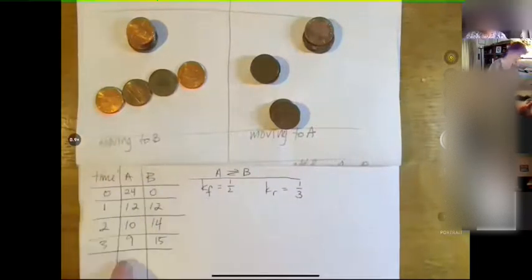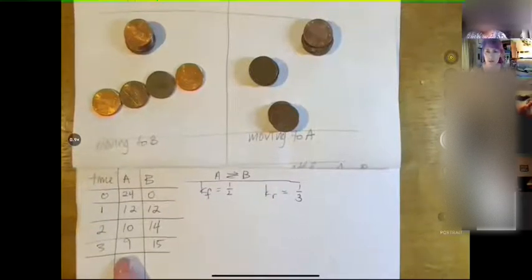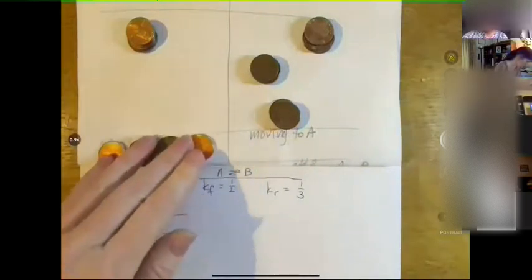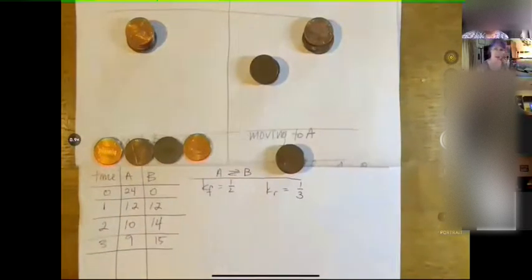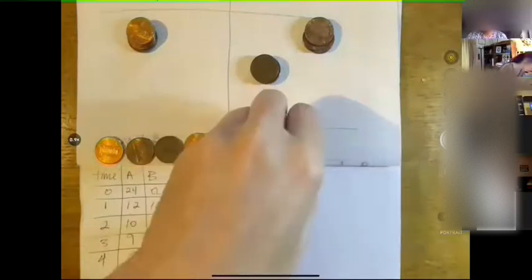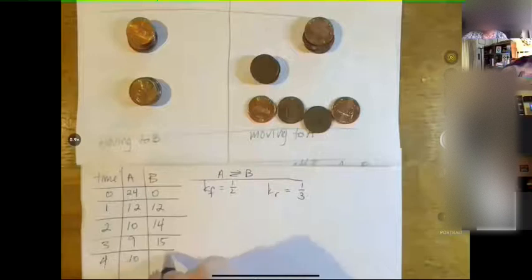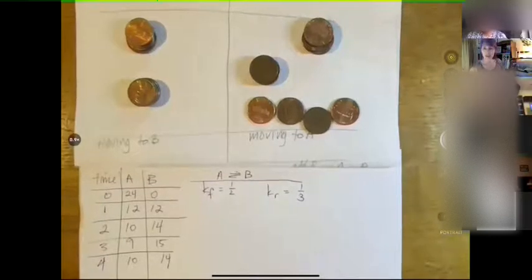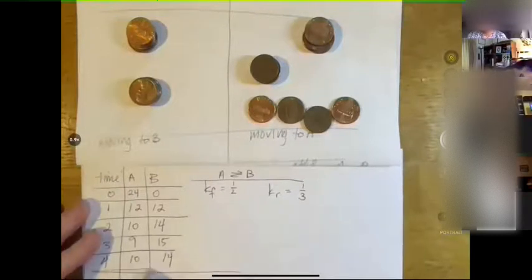So we're going to take half of 9, but we have to round down, so that's 4 pennies. So 4 of them are going to move, and 1/3 is 5 of these. And then on that time step 4, they switch sides. So we have 10 and 14 again. Okay, so that's the end of simulation 1. I'm going to just make a line there.